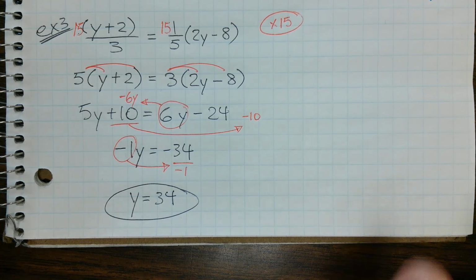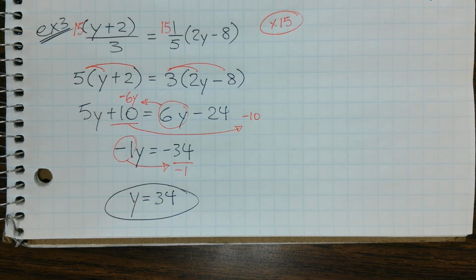Okay. I'll give you guys a second to find your mistake. Okay, 2 more questions, word problems. So just 2.